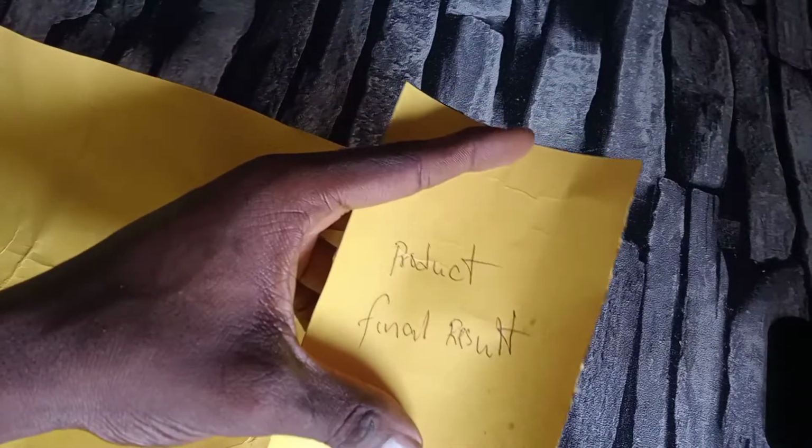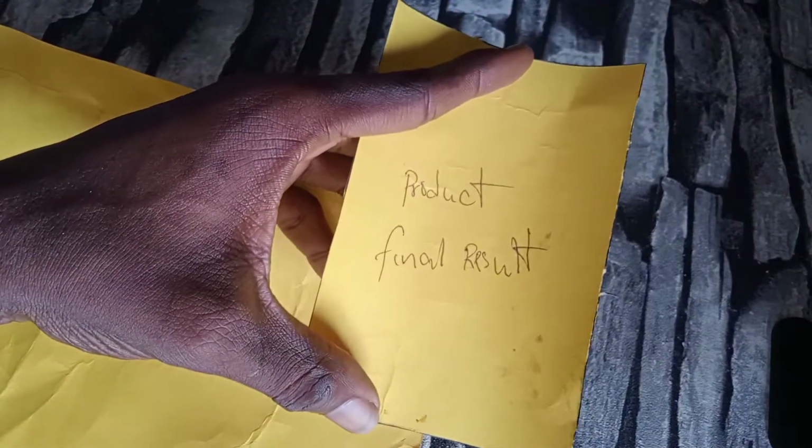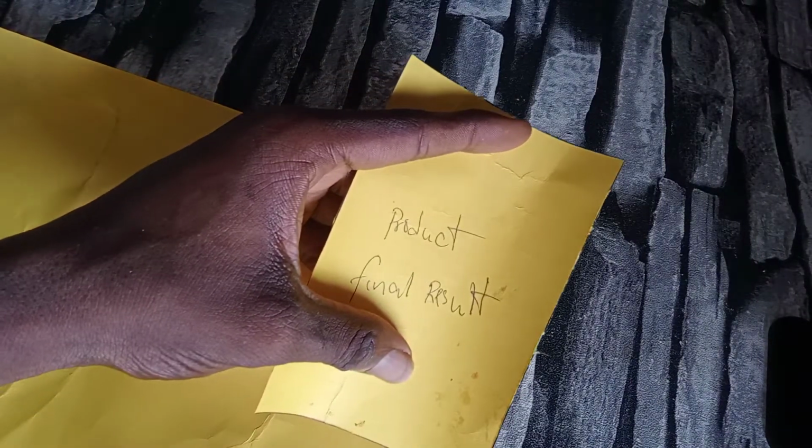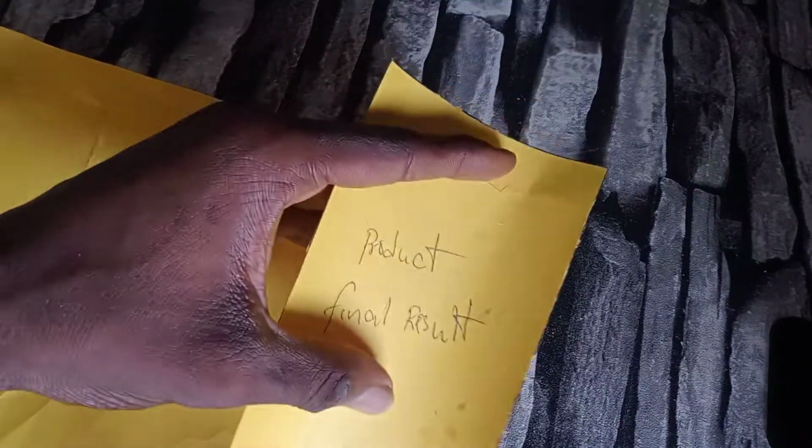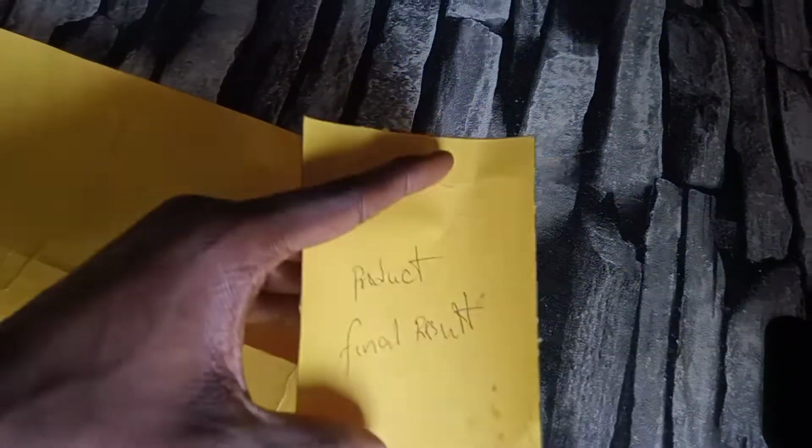Let me make you understand what I have just explained. Remember, this is what we want our final result to look like. First thing we are going to do is to create space on our material where we are going to insert, where we want our final result to be. We are going to insert the material that will give our final result.